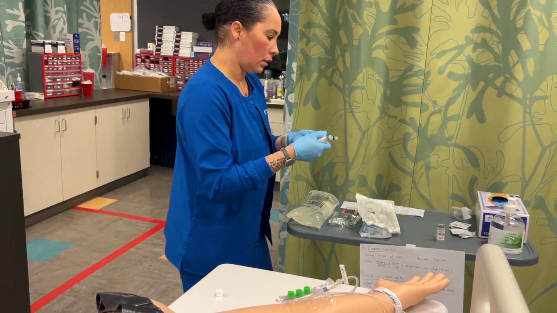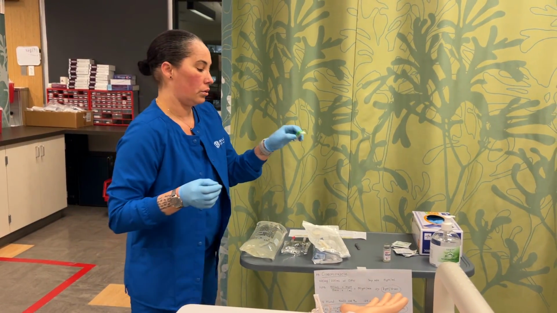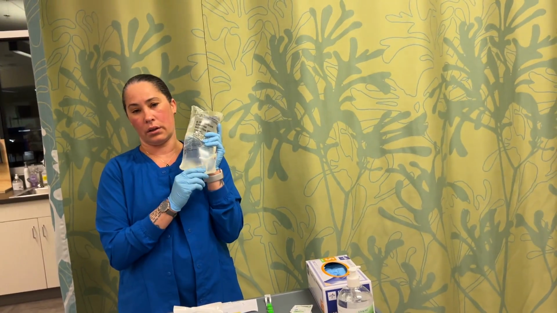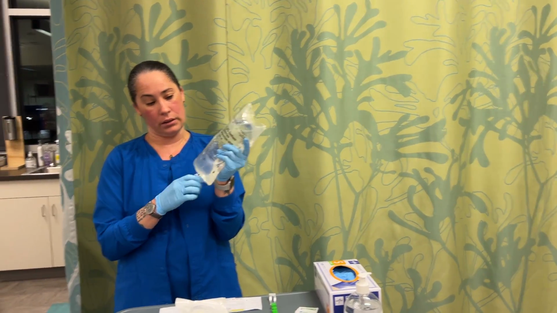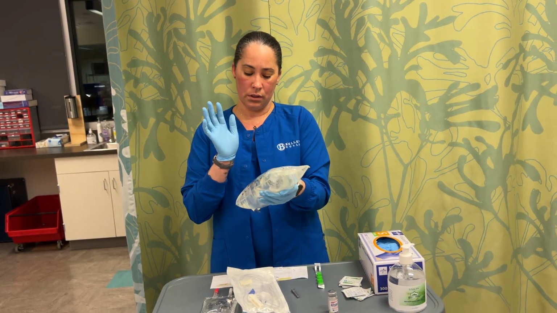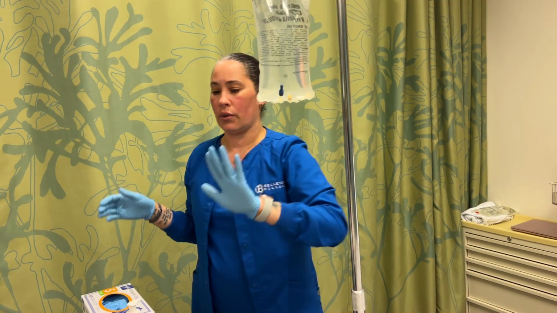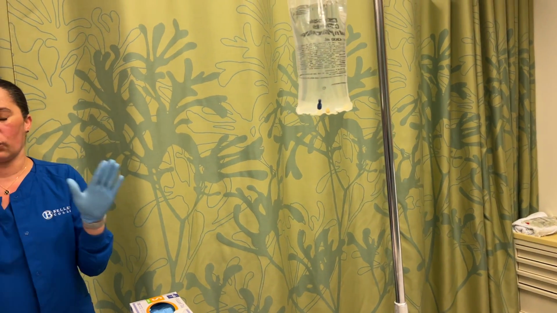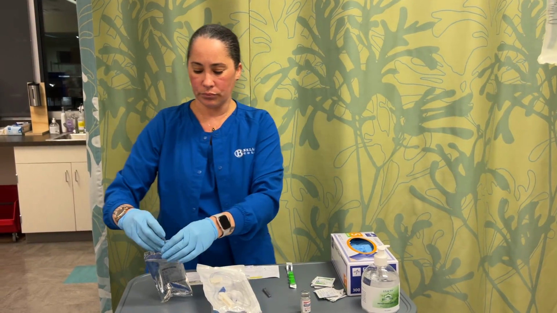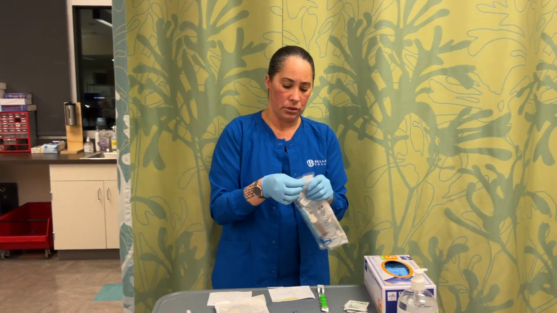All right, now that we're done with that, we are going to do our IV fluid, our sodium chloride, for hydration and electrolyte balance. So first thing you're going to want to do is hang the bag. And again, you've already educated the patient on what to expect, so if they do start feeling anything, they can tell you. And then you have your primary tubing here. So you're going to open this.